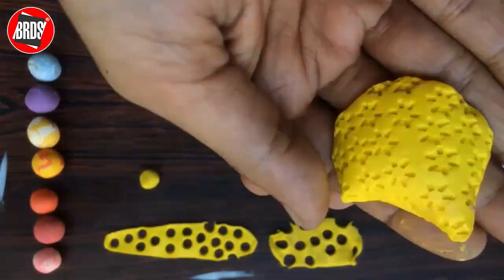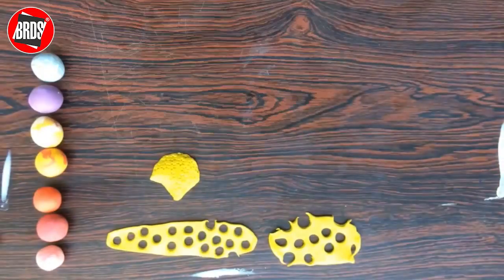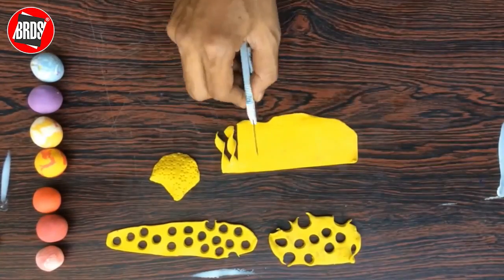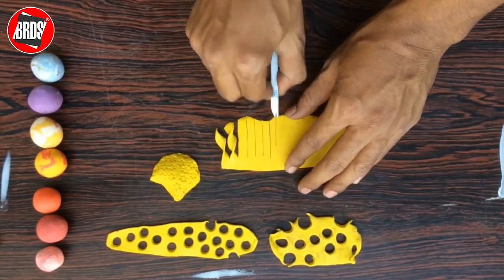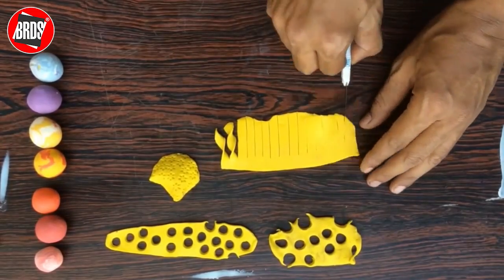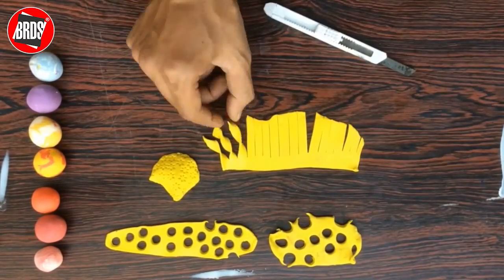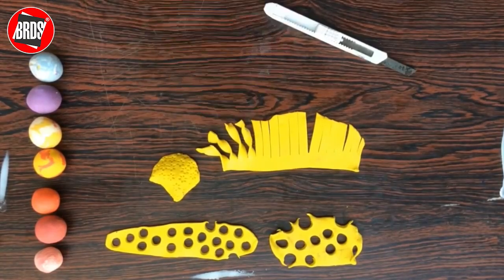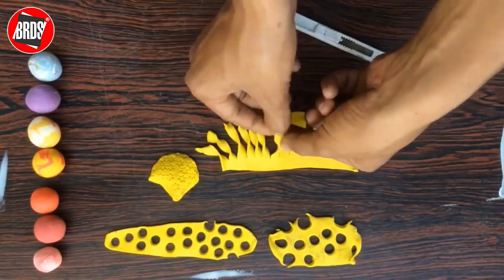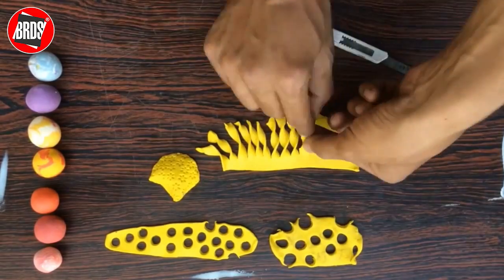Like this you can take different textures. Again I took a slab and I cut it, and I am trying to twist it to get beautiful underwater elements for my today's creation.